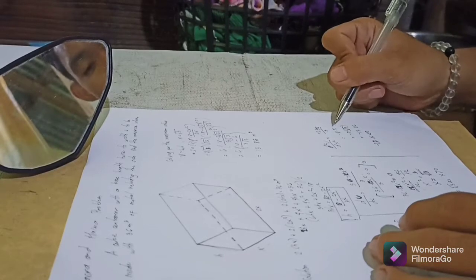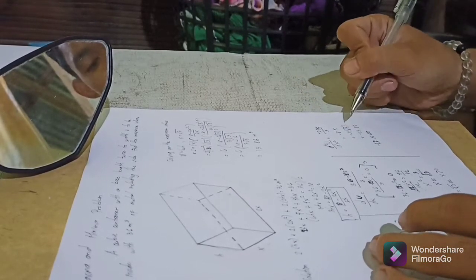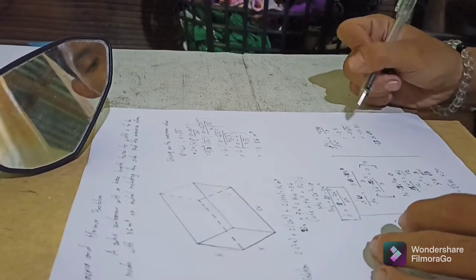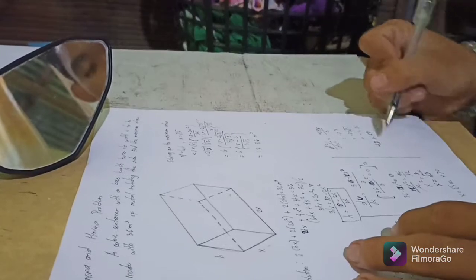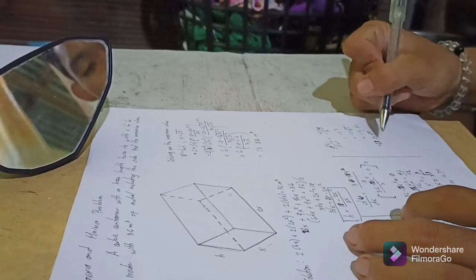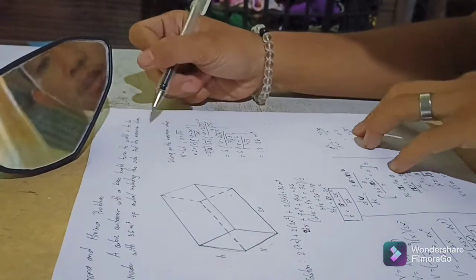Then x is the square root of 3, so negative 8 times the square root of 3 is negative 13.86. So it is negative, which means this is the maximum. So solve for the maximum value.